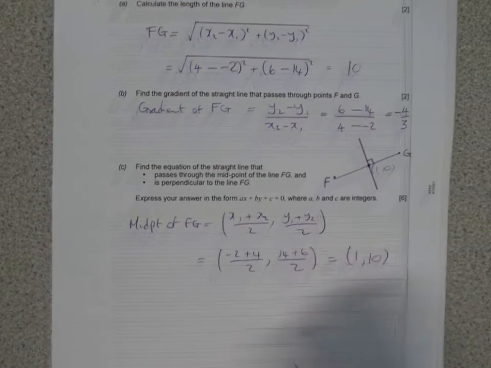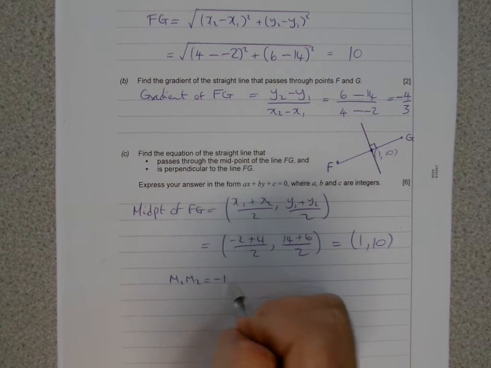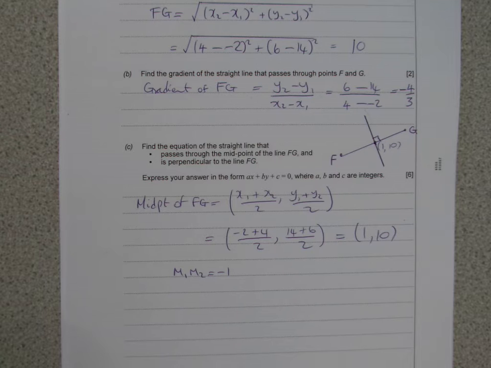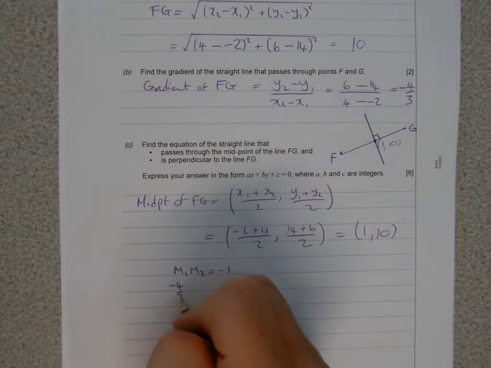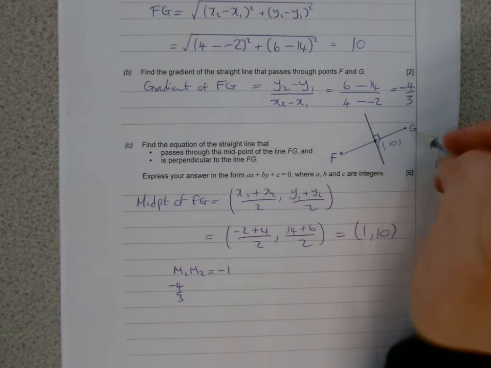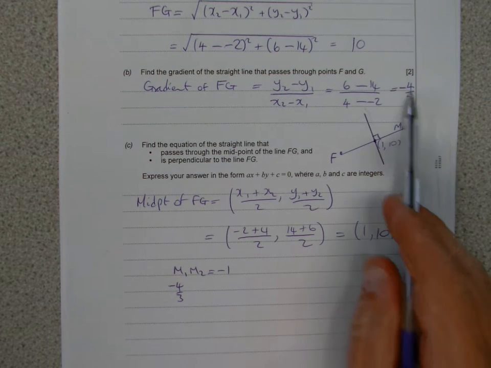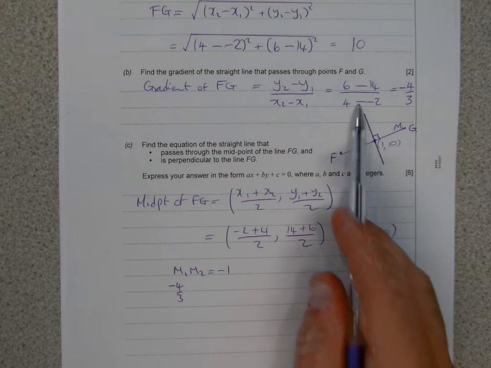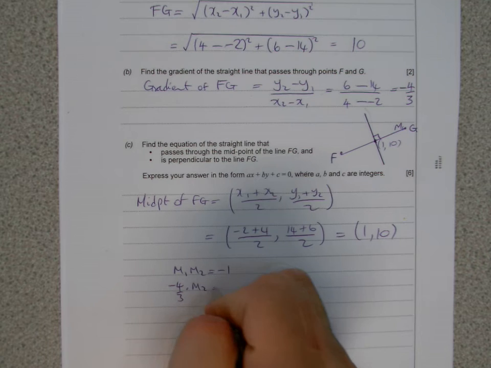Remember with the gradient, you've got to use this m1, m2 thing, it goes minus 1. And we've got minus 4/3 for the gradient of FG. So if we call that our m1, we know the gradient to be minus 4/3. We need now the gradient perpendicular to it, and we just use this formula. Times the gradients together equals minus 1.